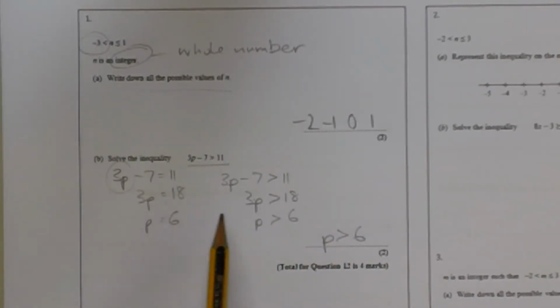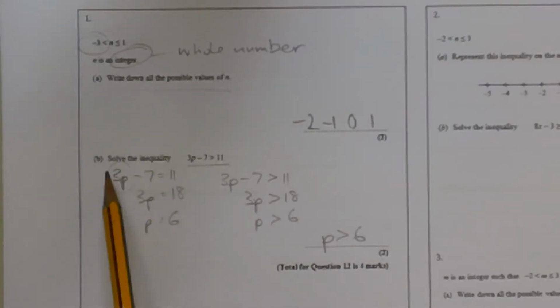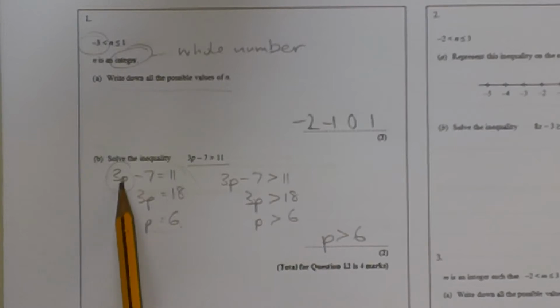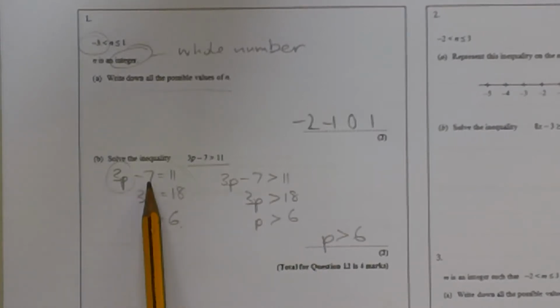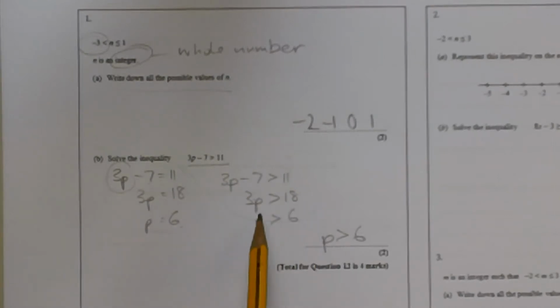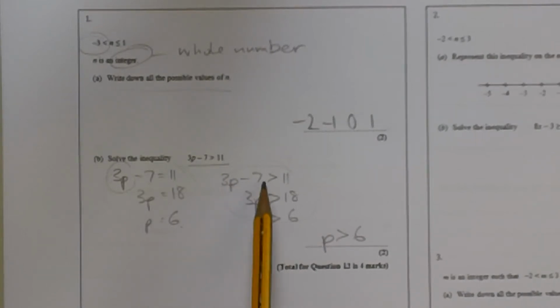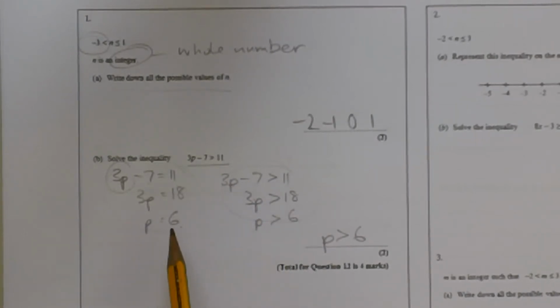The difference between the equation and the inequality is that in the equation there is one single value for p, and that is the value that when you multiply it by 3 and take away 7, it gives you the answer 11. The inequality is asking you to find all values such that when you multiply them by 3 and then subtract 7, give you an answer bigger than 11.